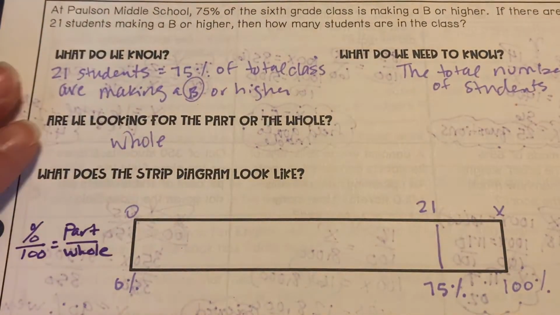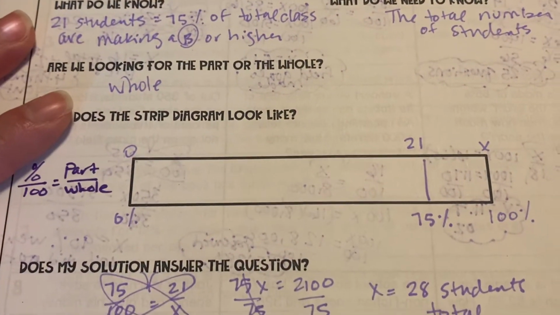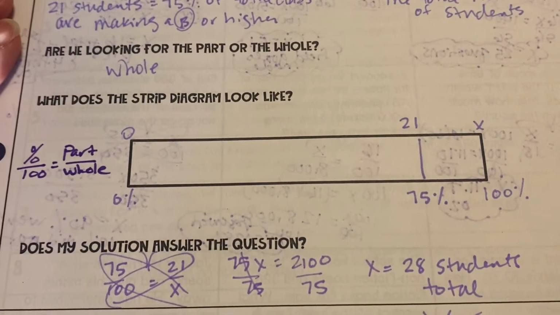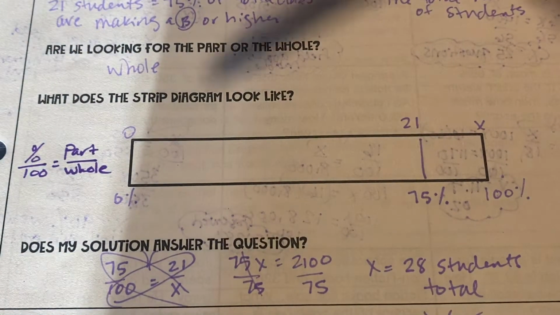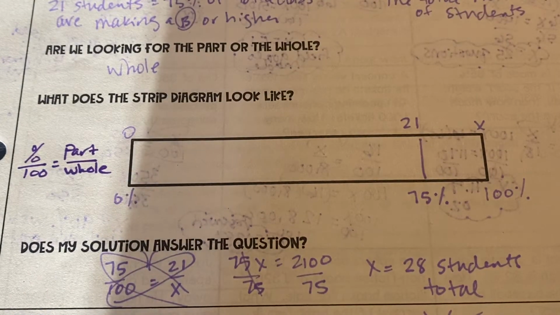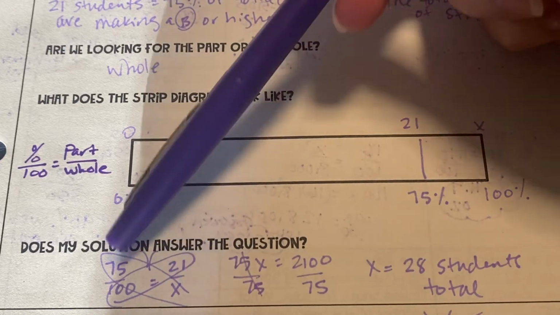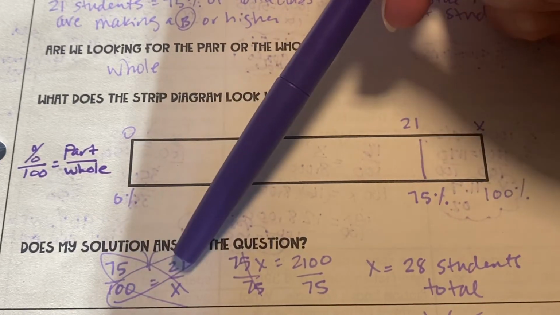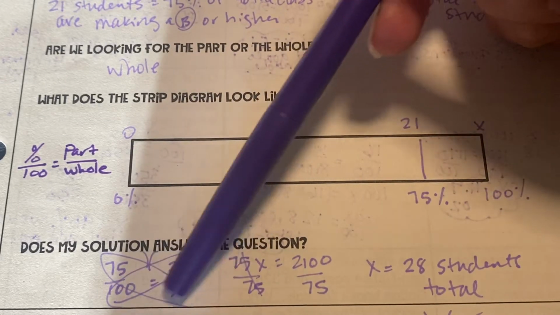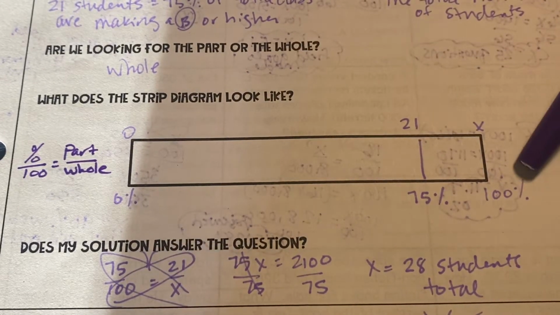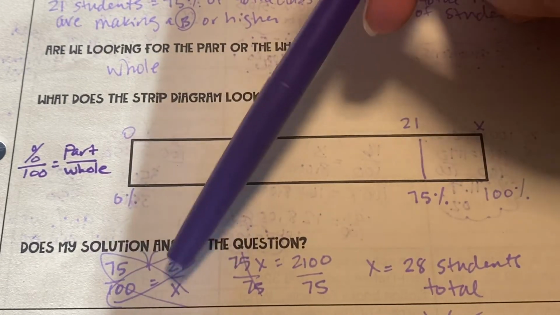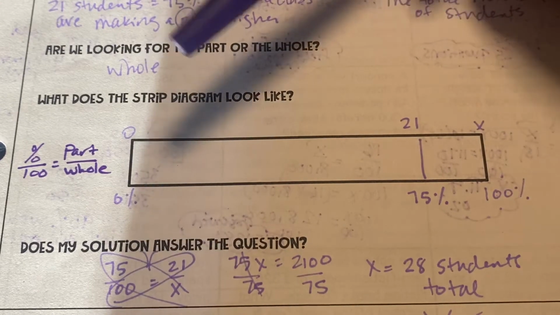Below that, does my solution answer the question? So we have percent over 100 is equal to part over whole. 75% goes over 100, 75 over 100 is equal to the part, the 21. 75 is in line. It literally equals 21, right? So 75 equals 21. 100 equals x, because we don't know. So I'm taking it right from the strip diagram, okay? Once we draw that out, then we draw in our butterfly to remind us to cross multiply.